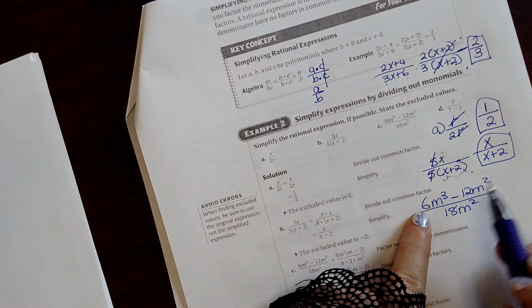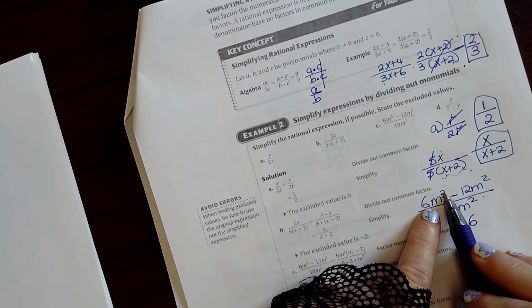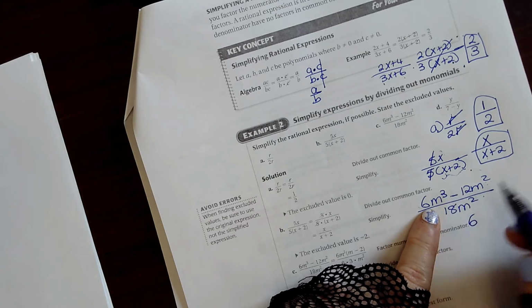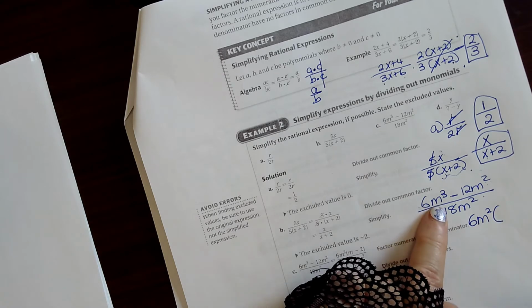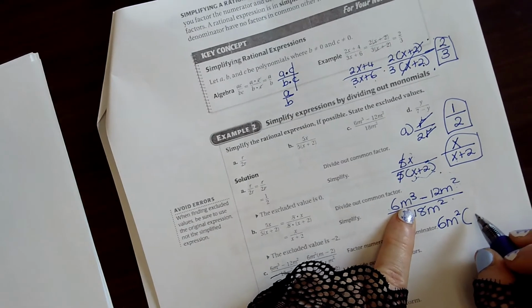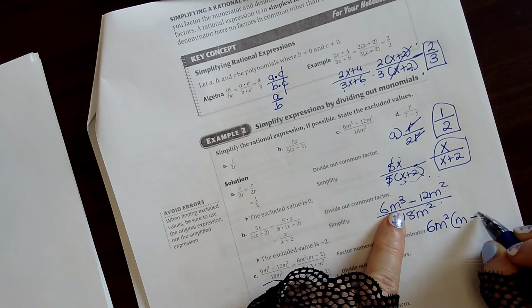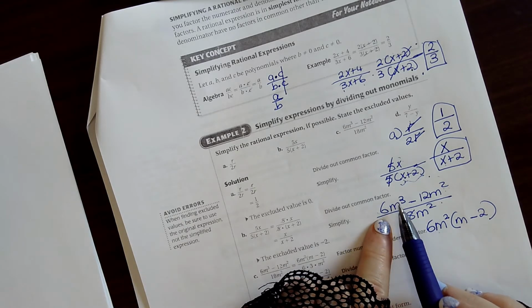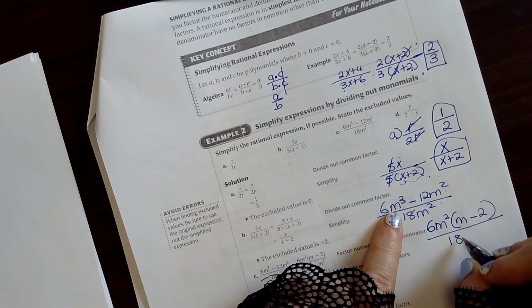6 can go into 12, so I can take a 6 out. Then I have 3 m's here and 2 m's here. Obviously, I have to take the m's with the smallest because that means that it's common in both. So I take 6m squared from the top. That leaves me, there's a rules of exponents, so everything's going back to prior learning. 1m here minus 2 on top. When you divide out 6m squared, you're left with an m minus 2 on top, and the bottom, you've got the 18m squared.